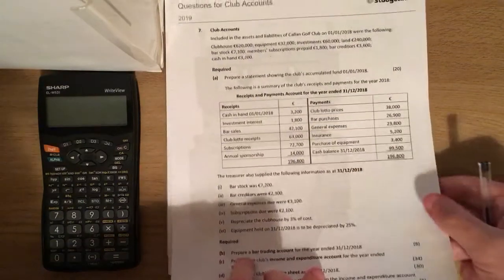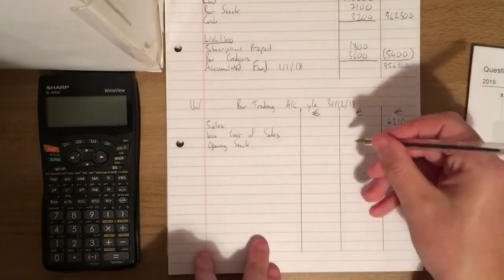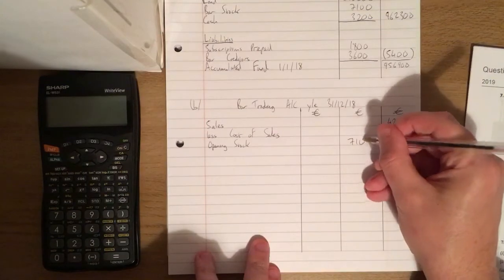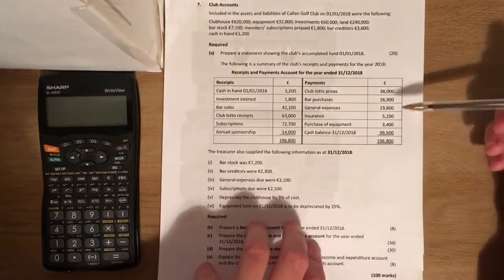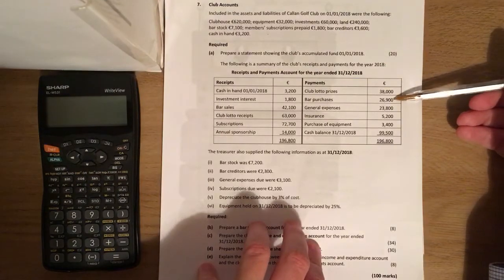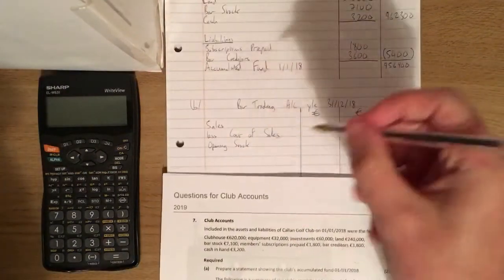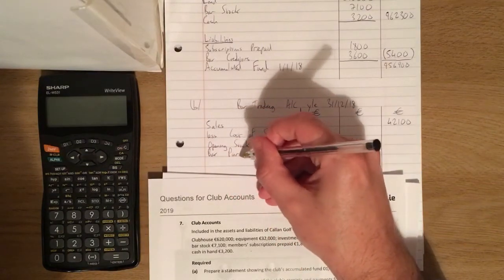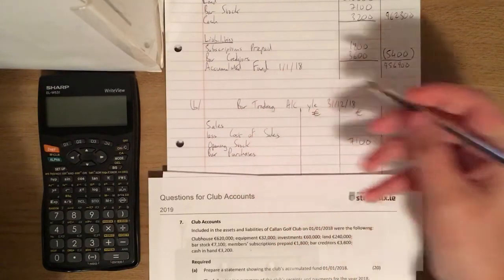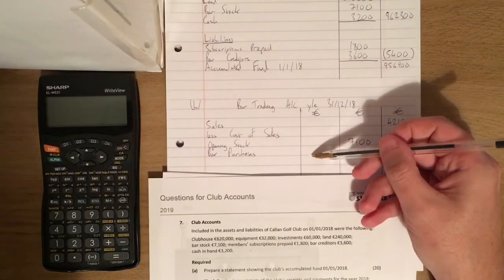So that's going to go into your bar trading account. And then I'm going to add bar purchases to that, 26,900. I'm going to put it here because I'm going to adjust that a little bit.